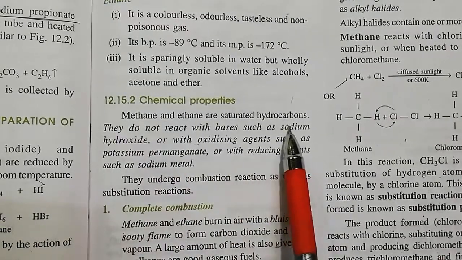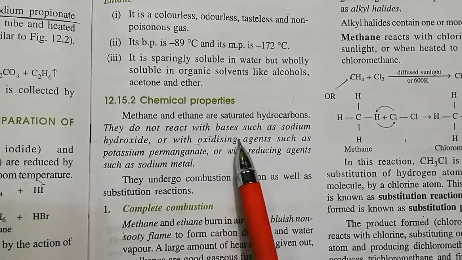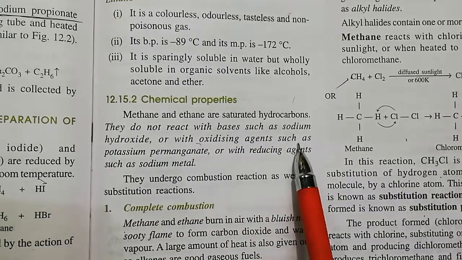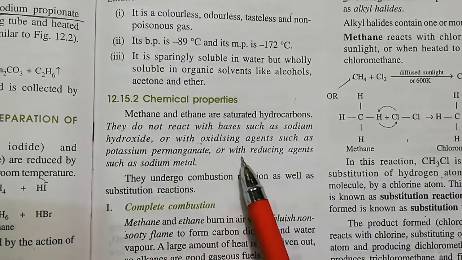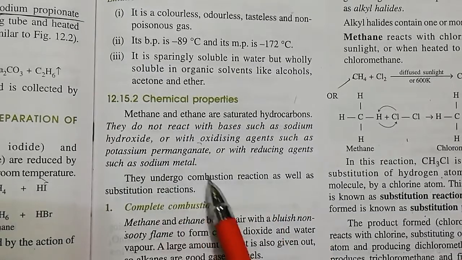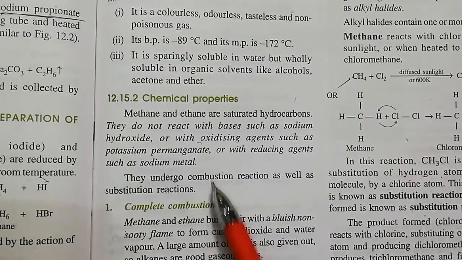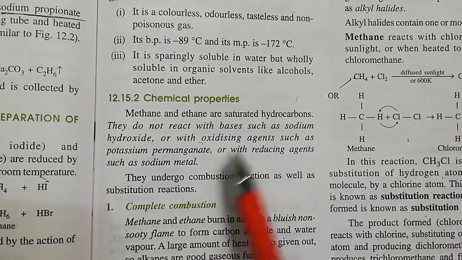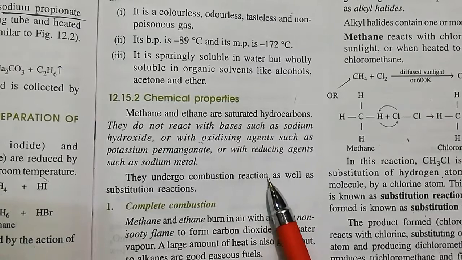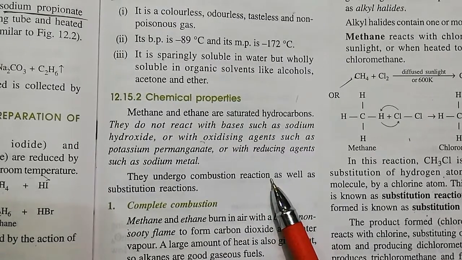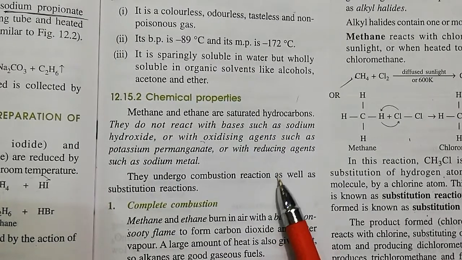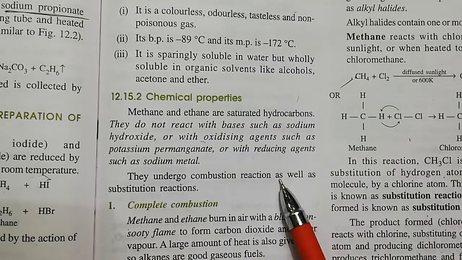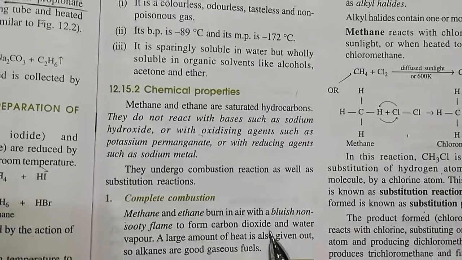Methane and ethane are saturated hydrocarbons. They do not react with bases such as sodium hydroxide, or with oxidizing agents such as potassium permanganate, or with reducing agents such as sodium metal. They undergo combustion reaction as well as substitution reaction. So these hydrocarbons, that is alkanes, will undergo complete combustion, incomplete combustion, that is combustion reaction, and they will also undergo substitution reaction.